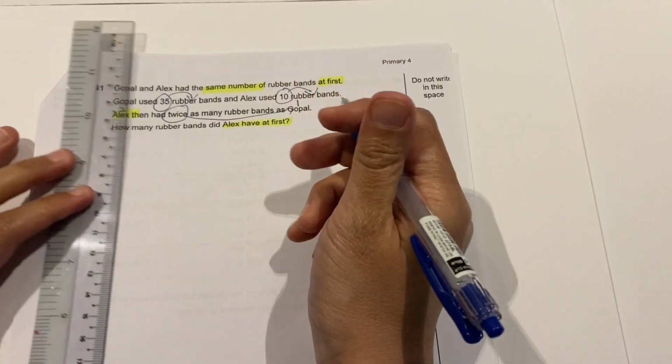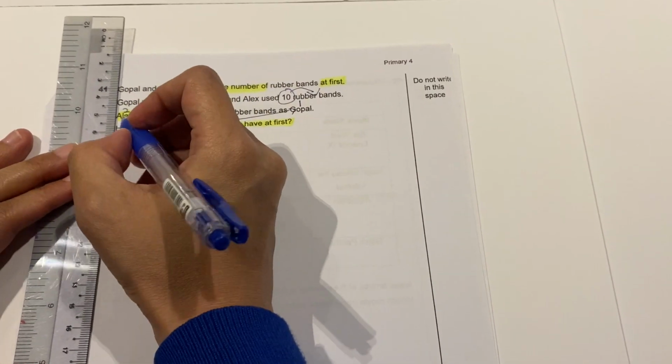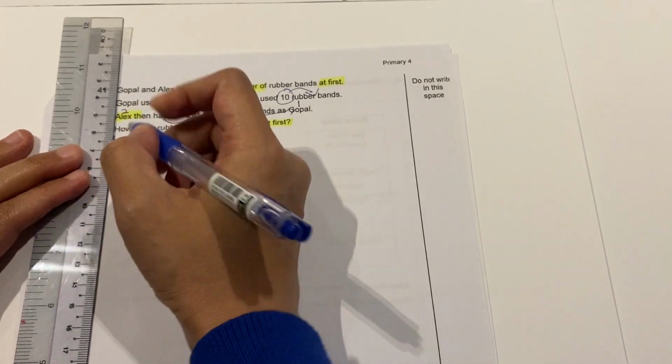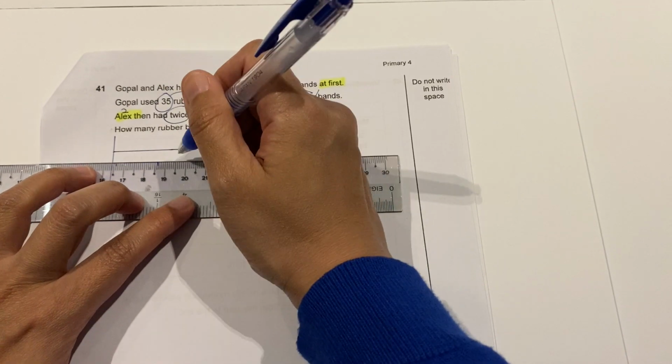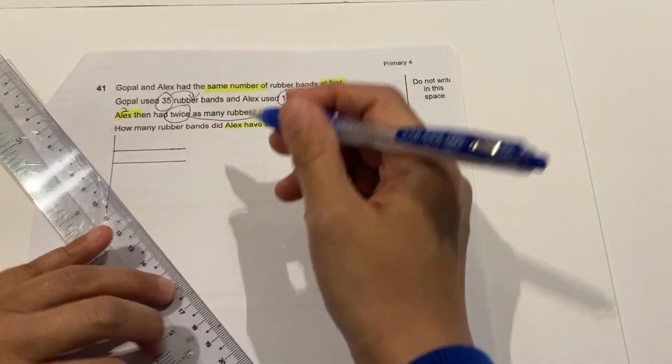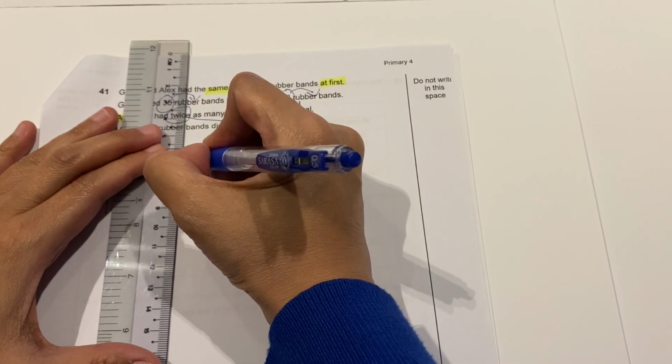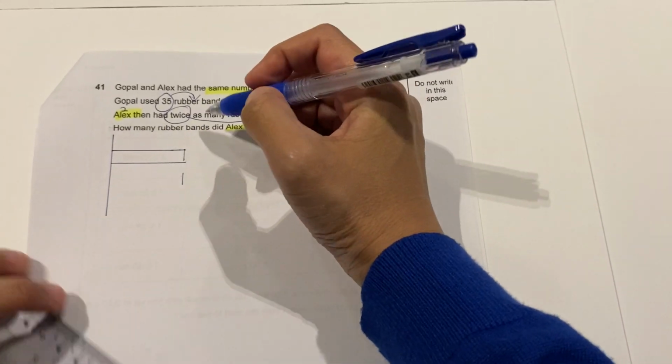Okay, so you draw your model. I will draw the same number first, just to show. So Gopal, and Alex, because they have the same number.